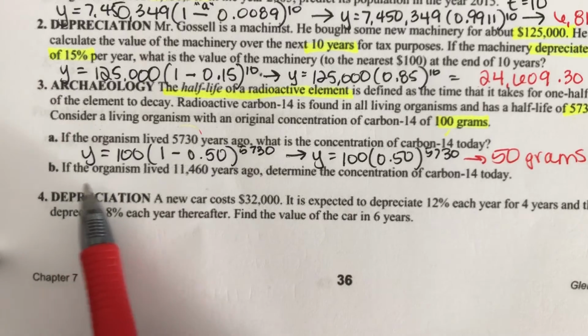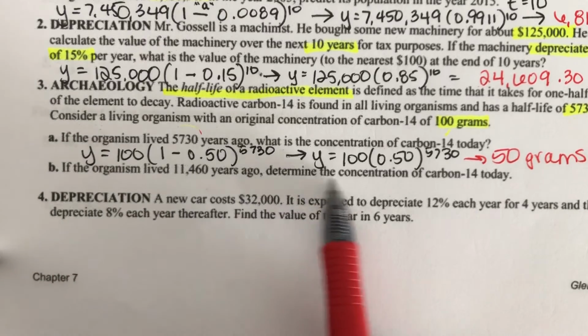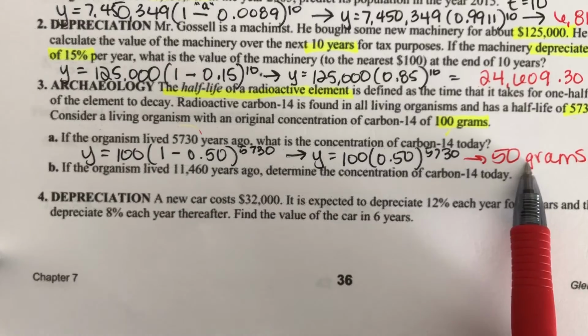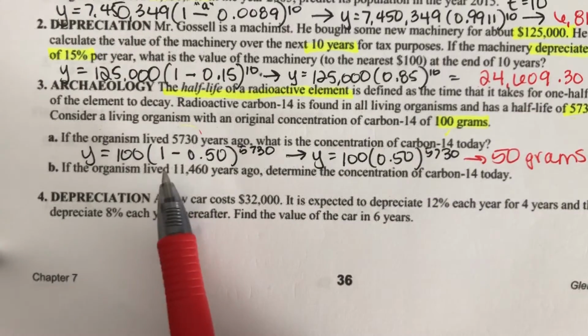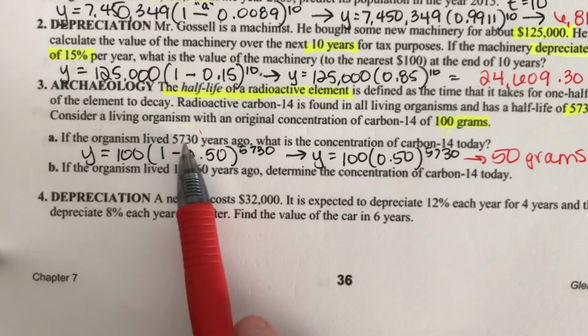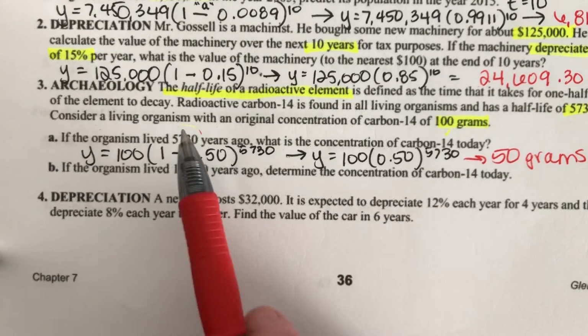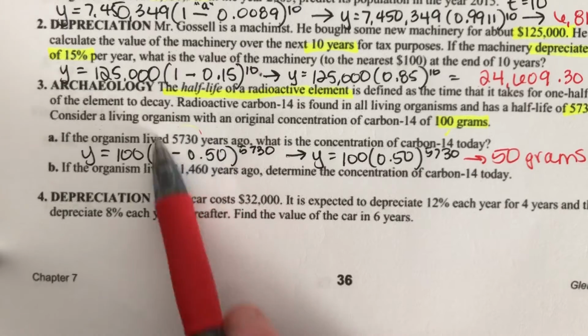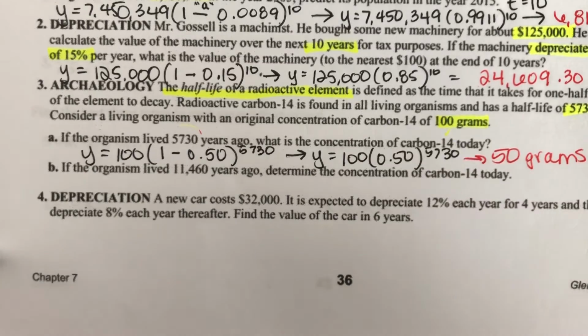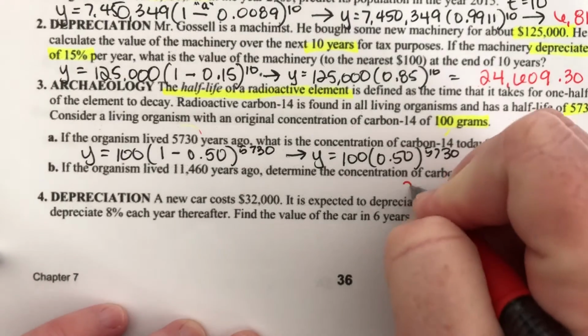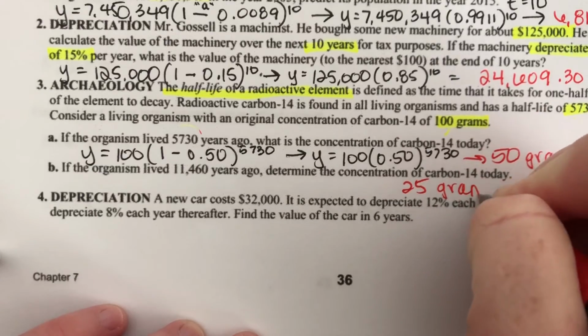Okay, and then again, if the organism lived 11,460 years ago, determine the concentration. So it's going to get cut in half, and then that is going to become the new starting amount. It's going to get cut in half again. This amount is just double 5730. If you multiply 5730 times 2, you get this amount, right? So we started out at 100, then 5,730 years later, we got half of it, 50. And then another 5,730 years after that, you're going to get half of that, right? So it's going to become 25 grams.